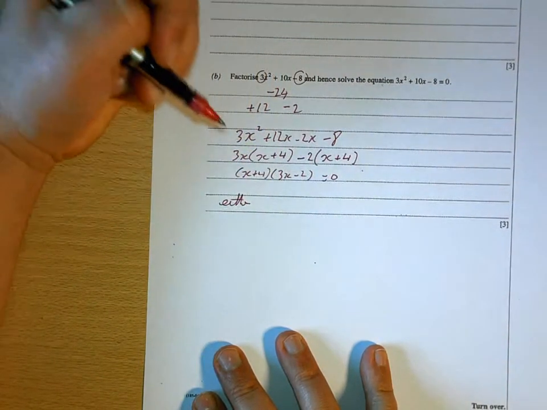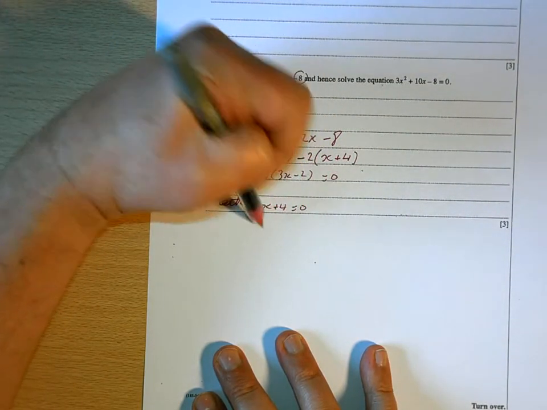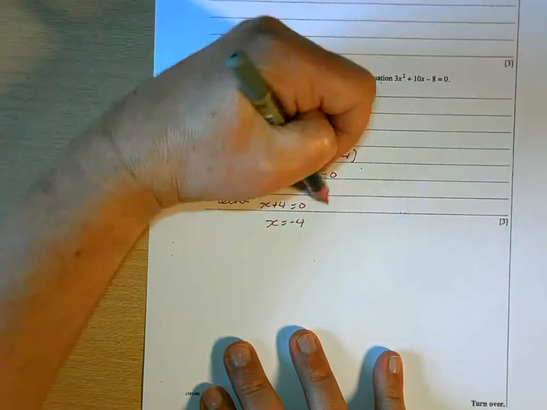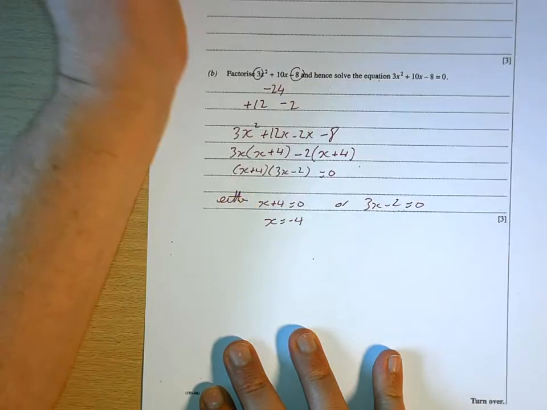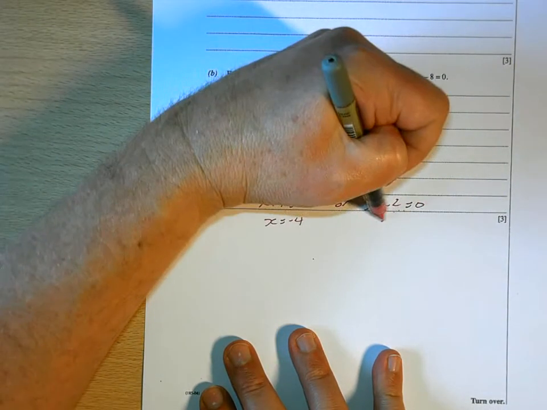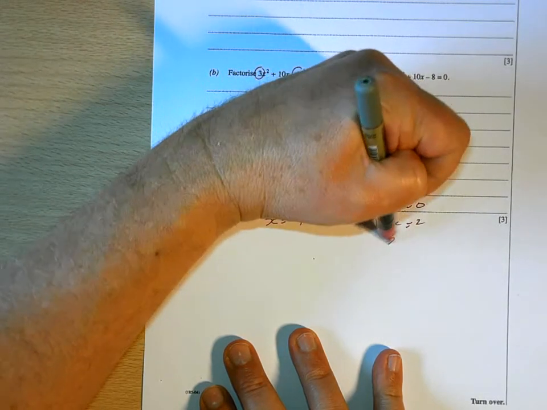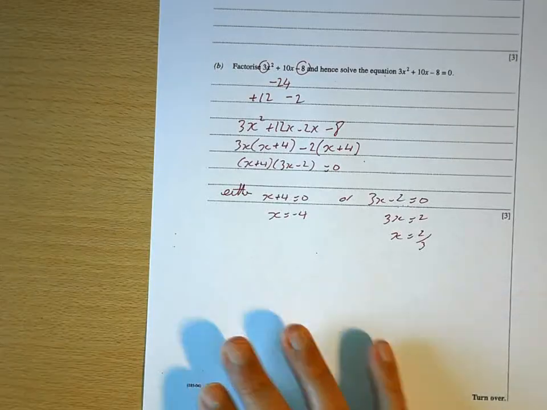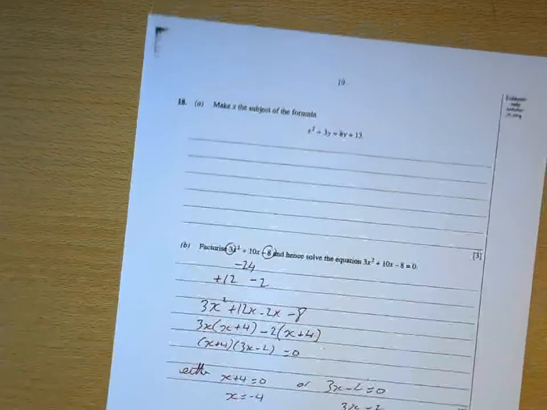either x plus 4 equals 0, take 4 off each side, giving you x is minus 4, or 3x take 2 equals 0, add 2 to each side, divide 3 each side. And that's it. So you see that if you can get your head around that method and practice them enough, then they're pretty straightforward questions to deal with.